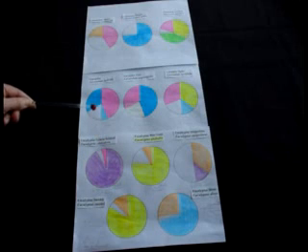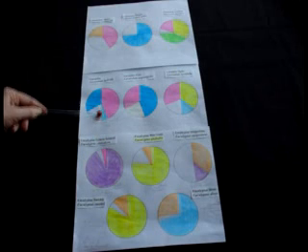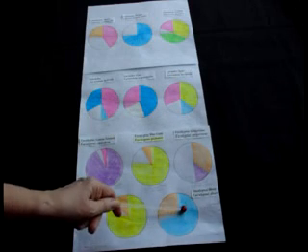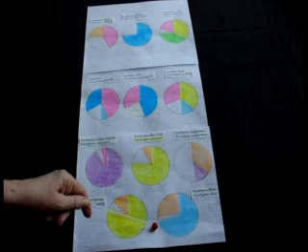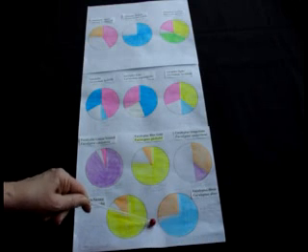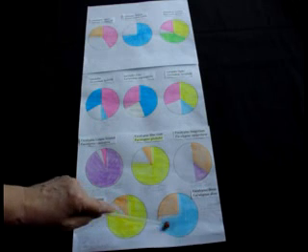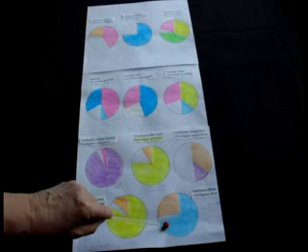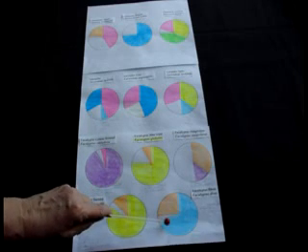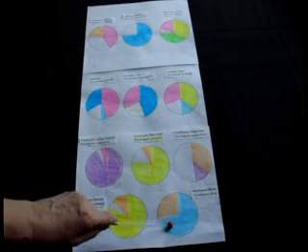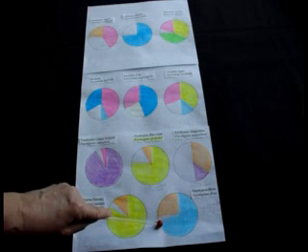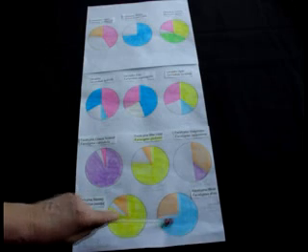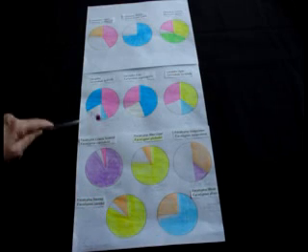Then we have the ketones. Ketones are these ones here, the light blue. Ketones are calming, sedative, and uplifting. But you don't want any oil that has too much of this, because what ketones do is they build up in your body. So if you use them for a prolonged period of time, you could run into big problems. So stay away from anything with lots of ketones.